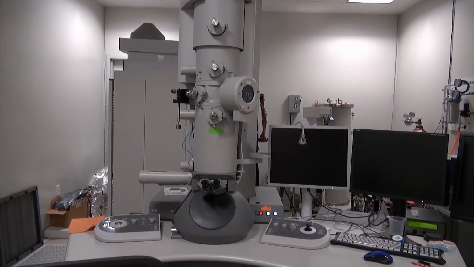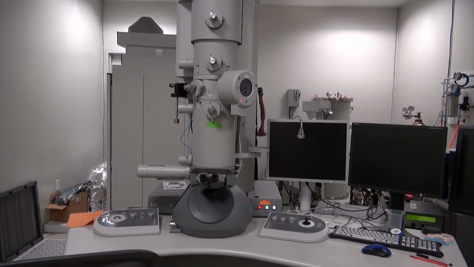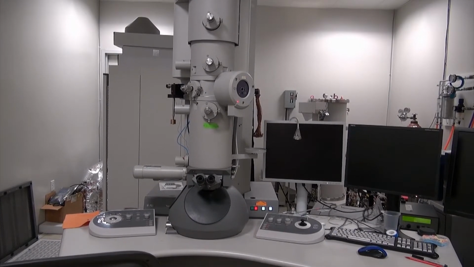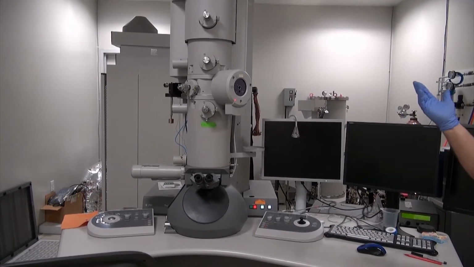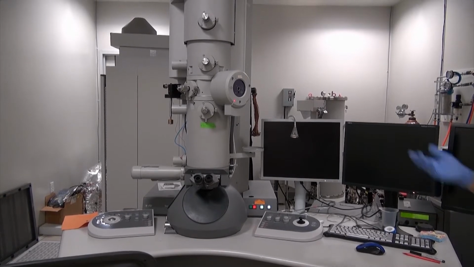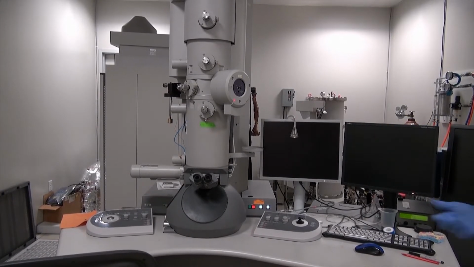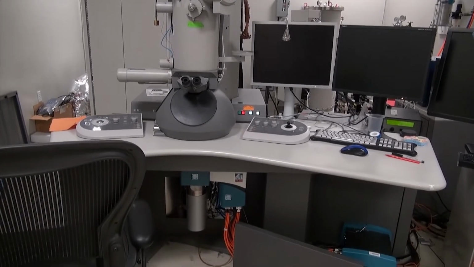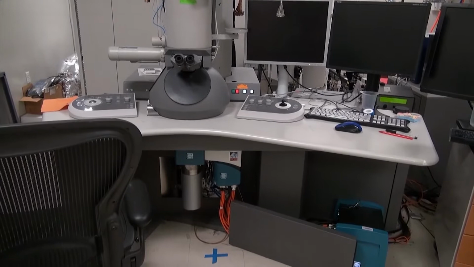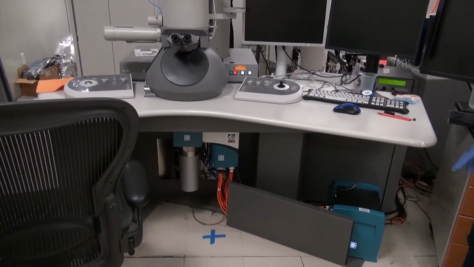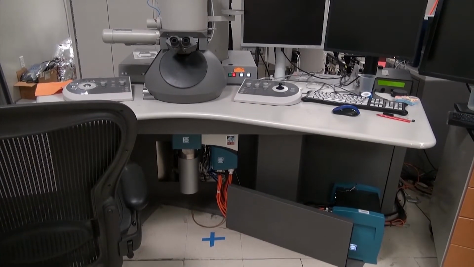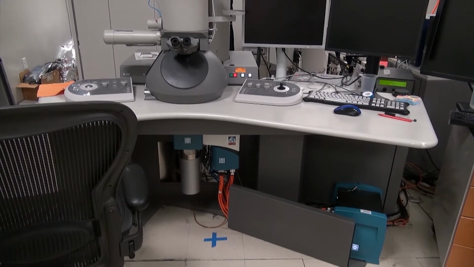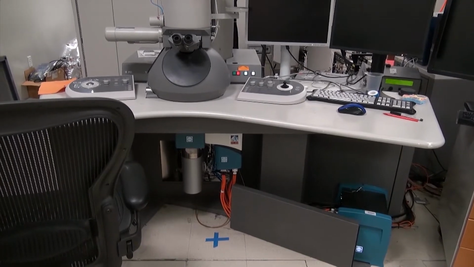It has resolution down to about 0.27 nanometers under ideal conditions, and it has the STEM mode with the dark field detector. We have a Gatan inline filter with a CCD camera, and in addition to that, we have a direct detection Gatan K2 camera, which is used for many of the cryo samples for low dose imaging to minimize beam damage to the sample.